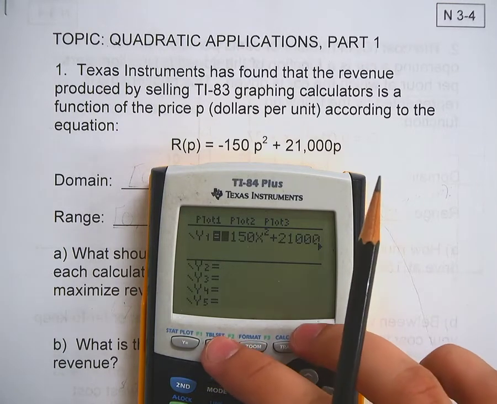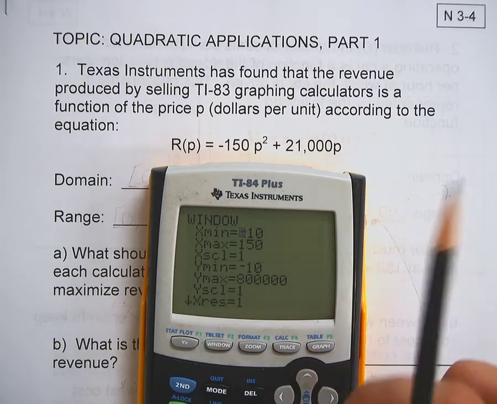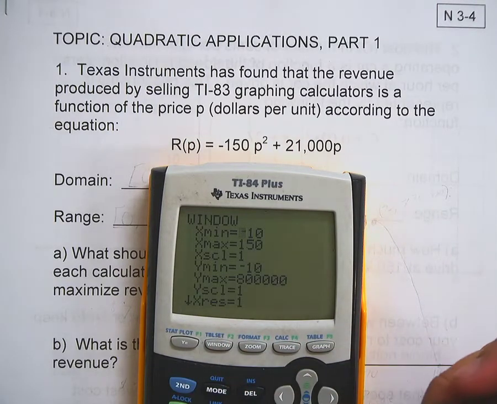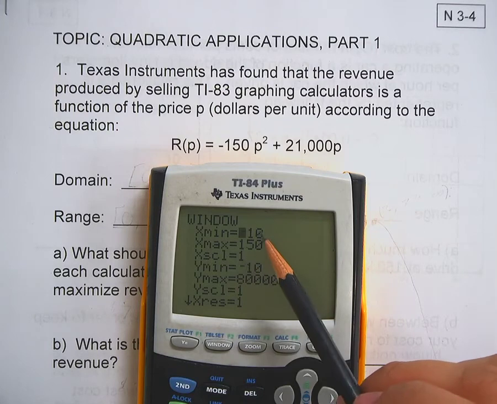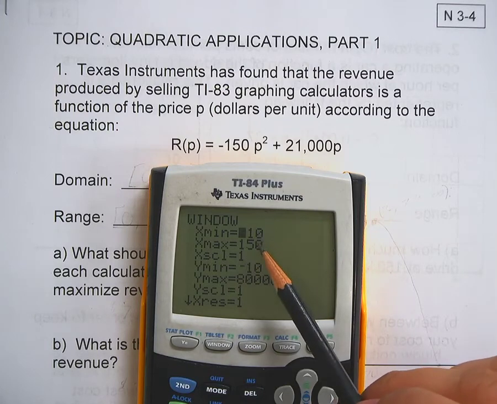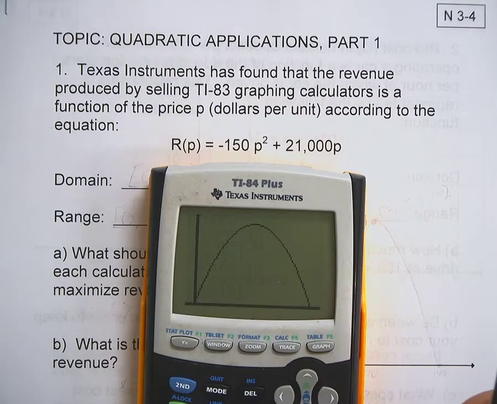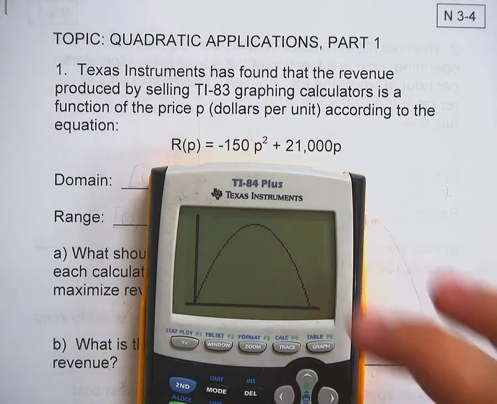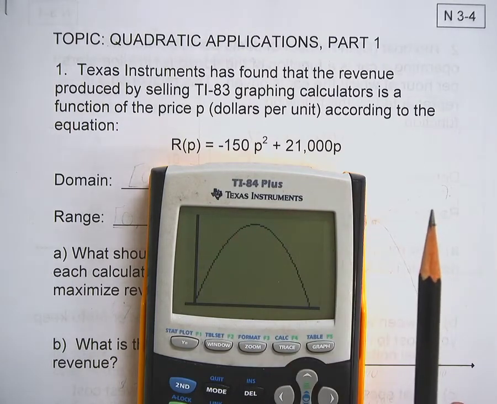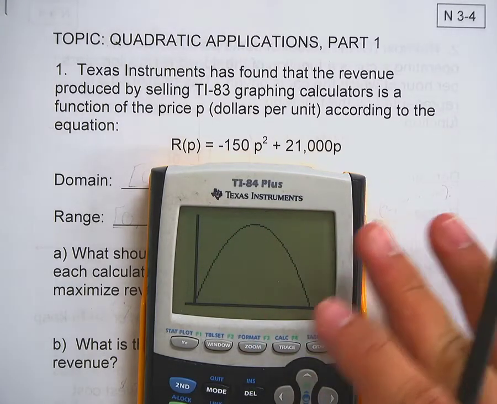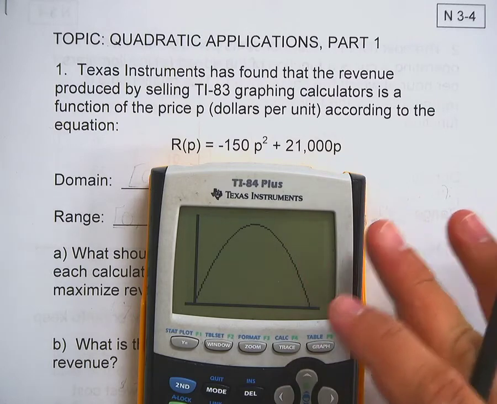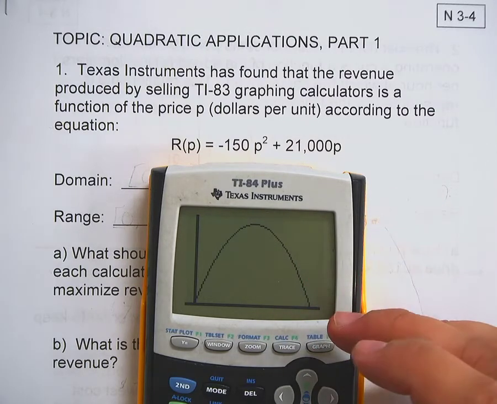Now this is pretty big. It's talking about revenue from calculators, so I knew my values would be pretty high. I went ahead and went from negative 10 to 150 and negative 10 to 800,000. And what I found out here is that my parabola fits really nicely in there. And again, that's just from playing around with it. There's no secret trick to that.